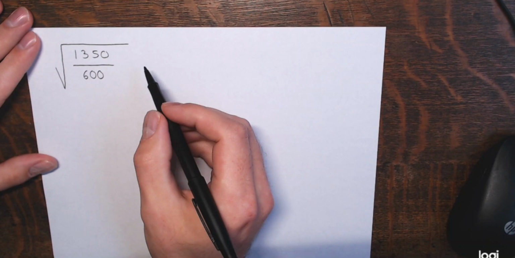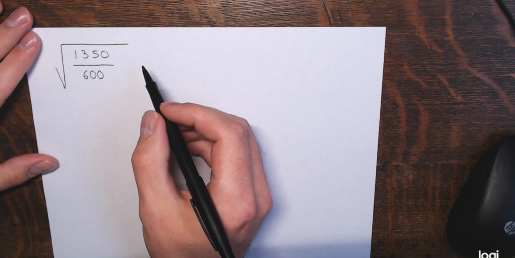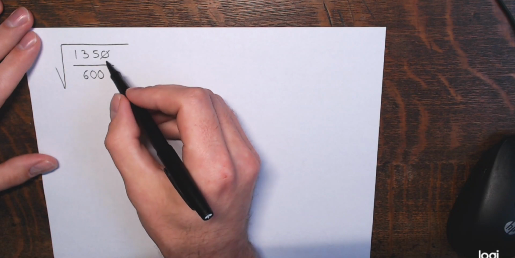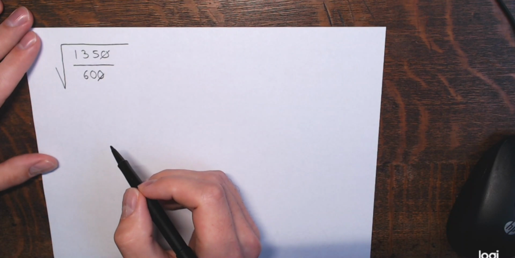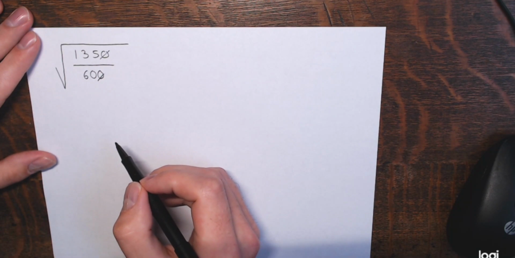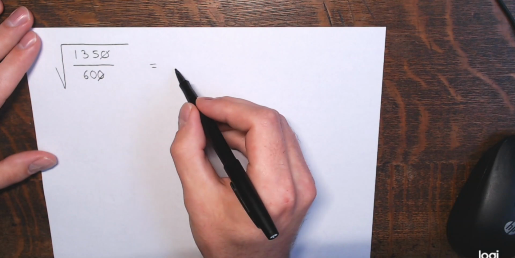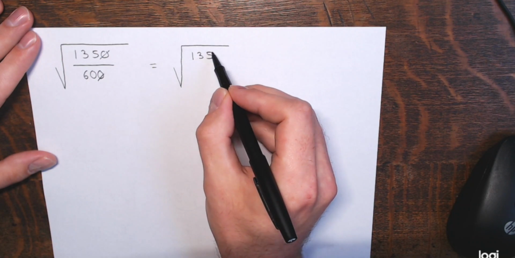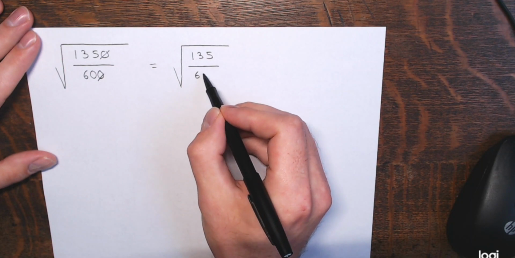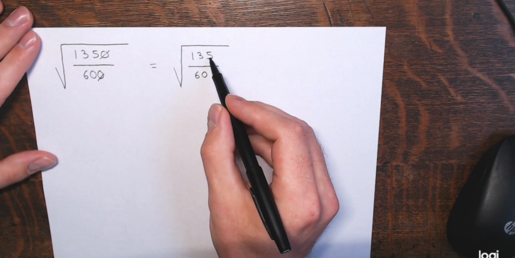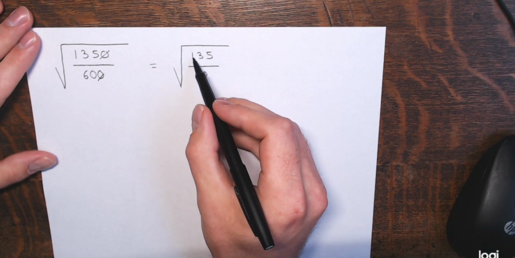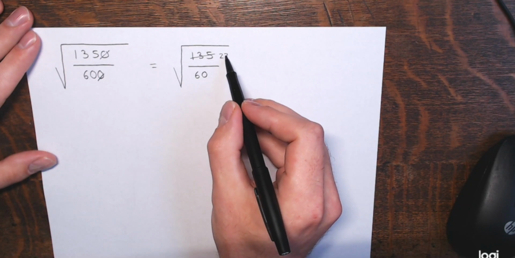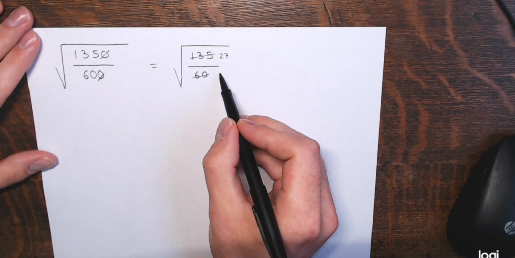Okay, now I can take away the tens, right? Divide 10 out. So that becomes the same thing as 135 divided by 60. And I'll just take it one step at a time here. And 5 is a common factor here. 5 actually goes into 135 27 times. And 5 goes into 60 12 times.